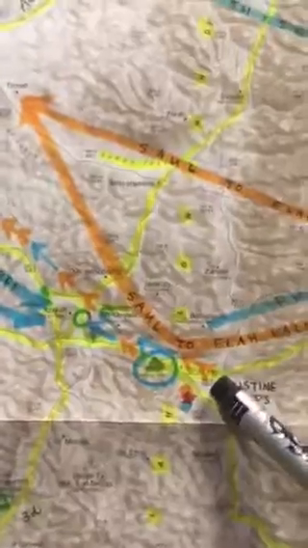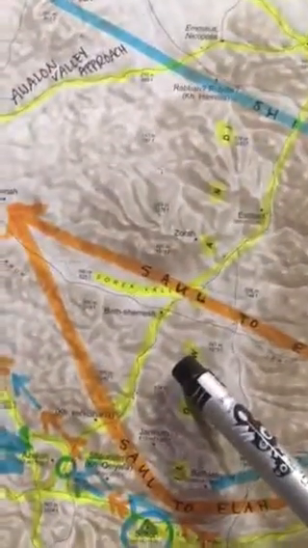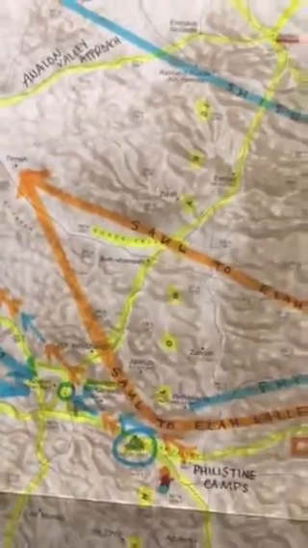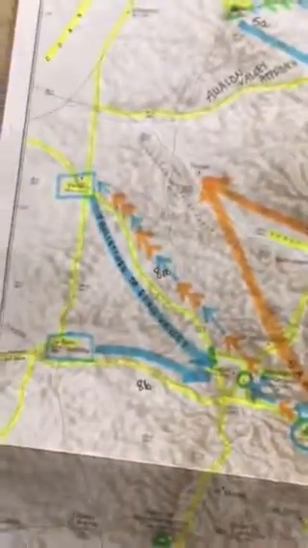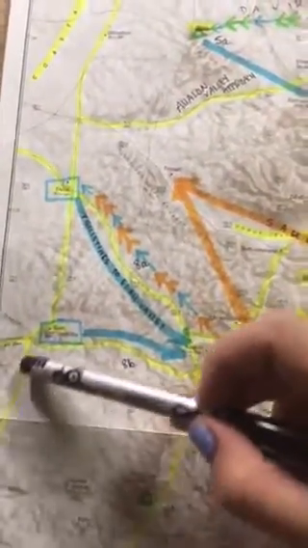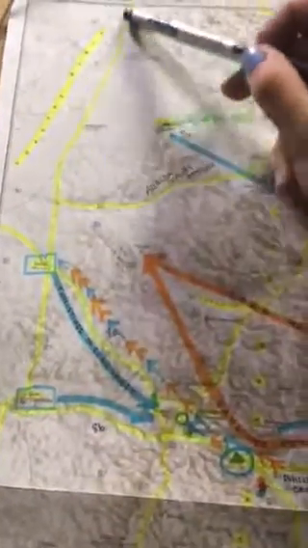Alright, then we had to highlight the names of the three valleys. So the Ajalon Valley, the Elah Valley, and the Sorek Valley. And then highlight the inland branch of the coastal highway. Right here, all the way up.